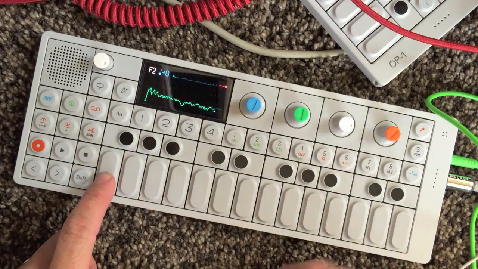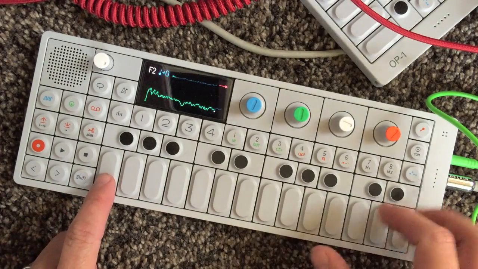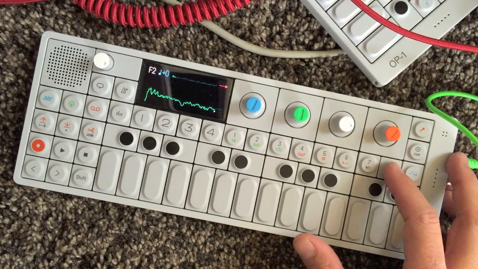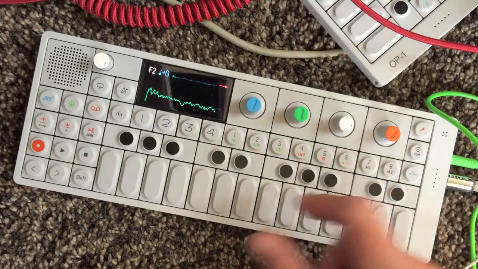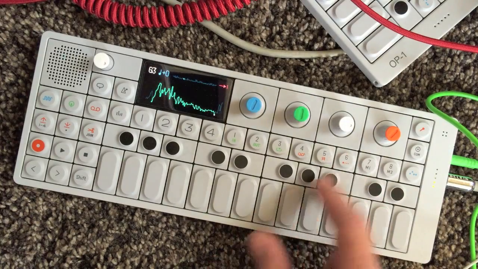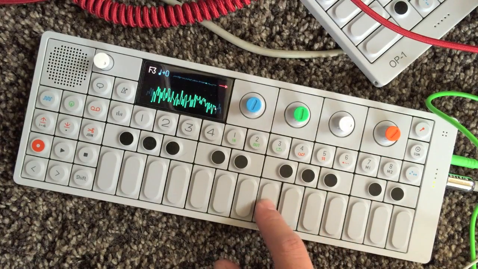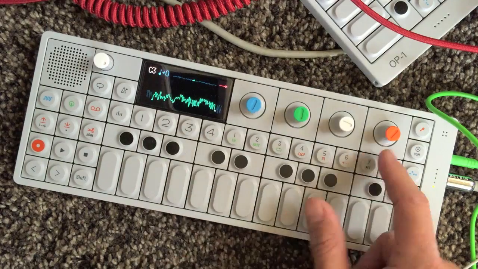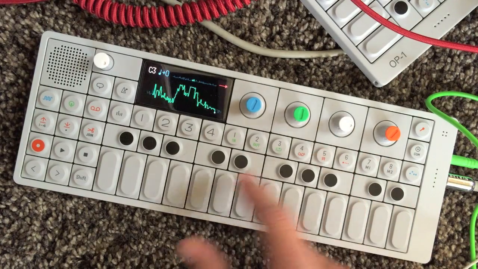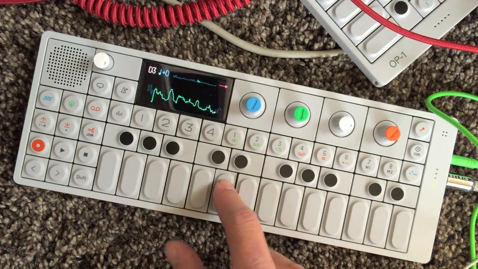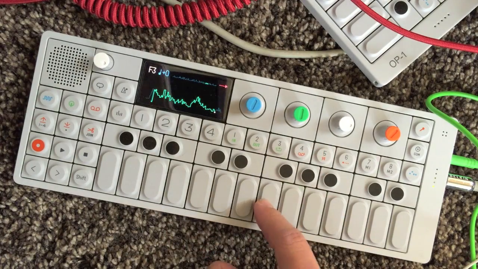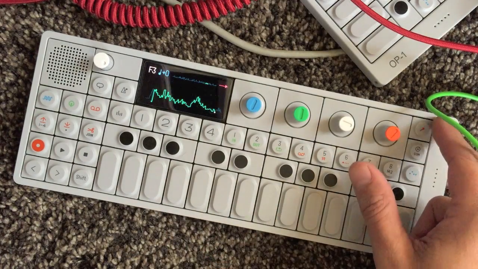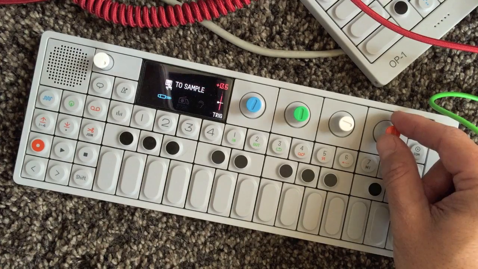Automatically spreads it across the keys. So let's try and capture something a little bit different here on the radio. Something with a bit more rhythmic structure. So I'll find a patch I don't mind writing over. Okay, we can write over this one because I've got that saved.